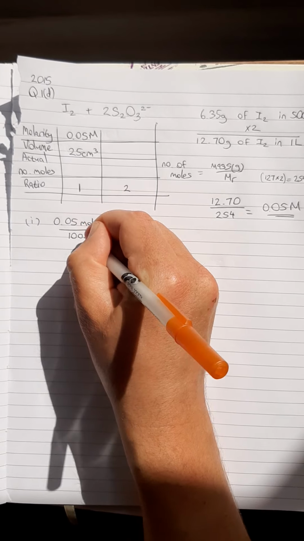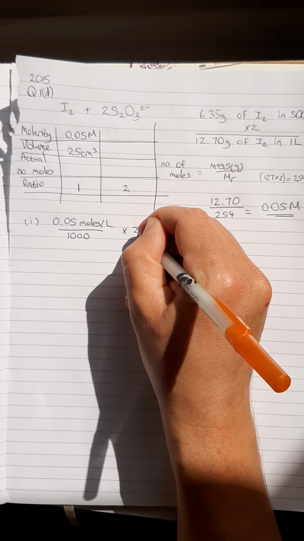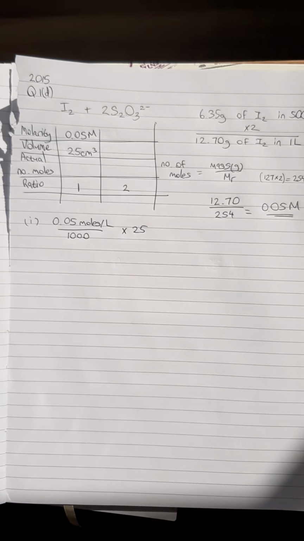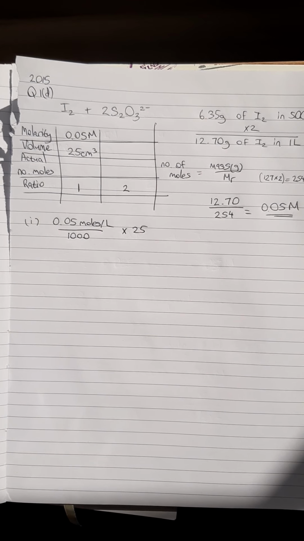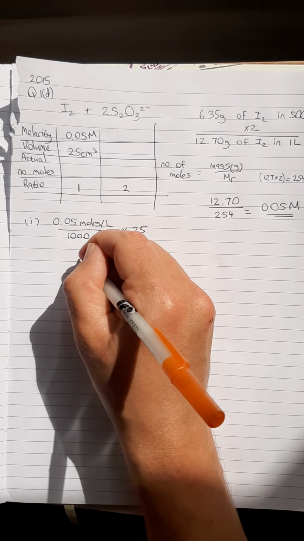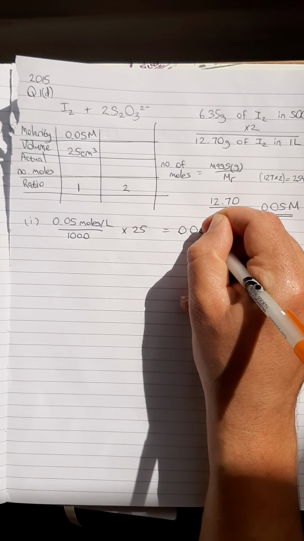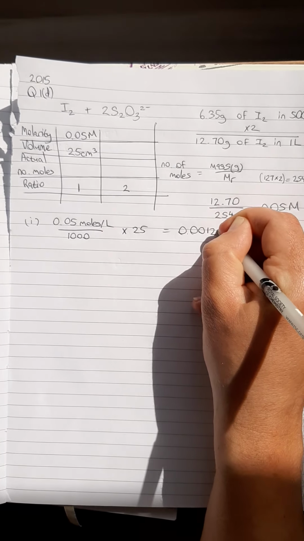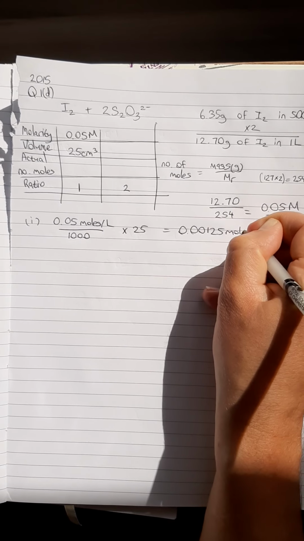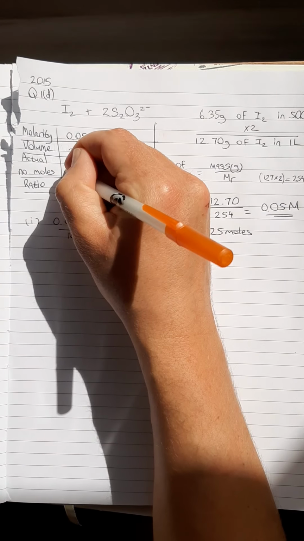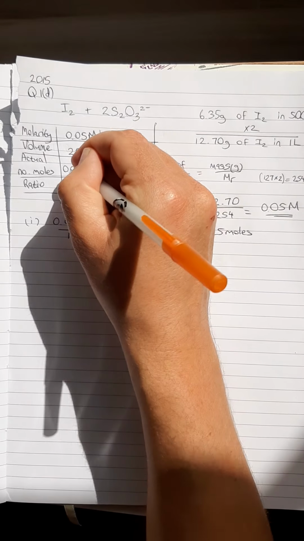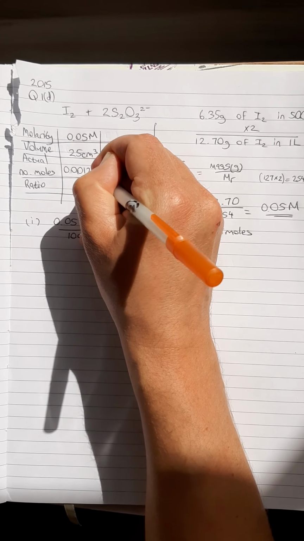So we're going to divide by 1,000, and then we're going to multiply by 25. So 0.05 divided by 1000 and multiplied by 25, and we get the answer of 0.00125 moles. And that's the answer there for this one, 0.00125 moles.